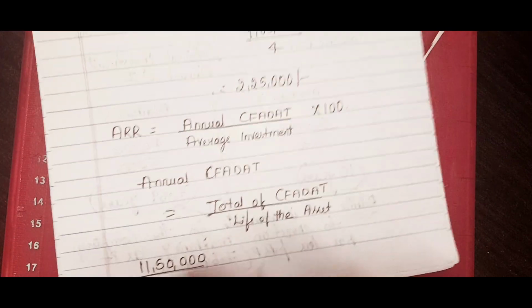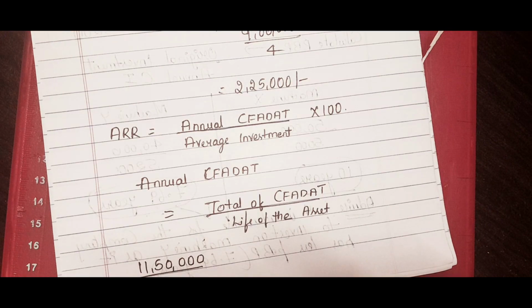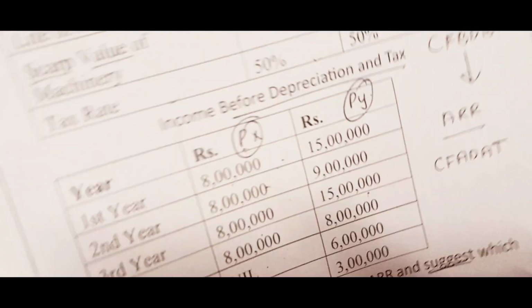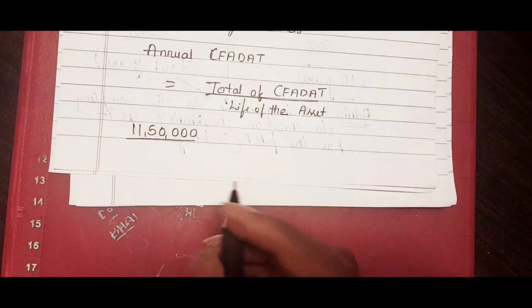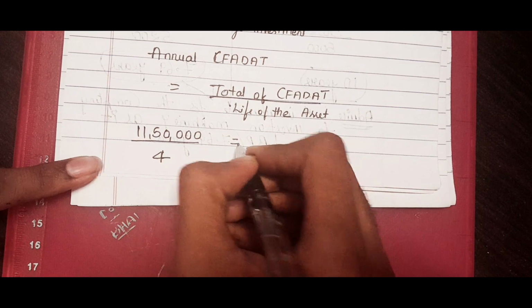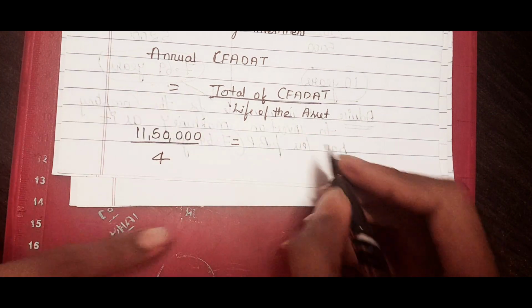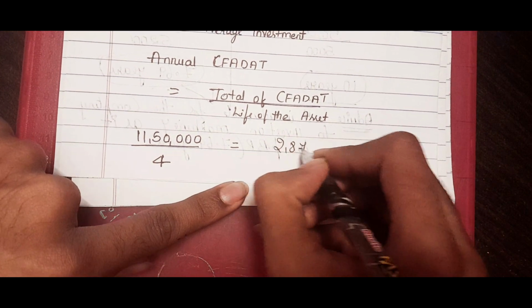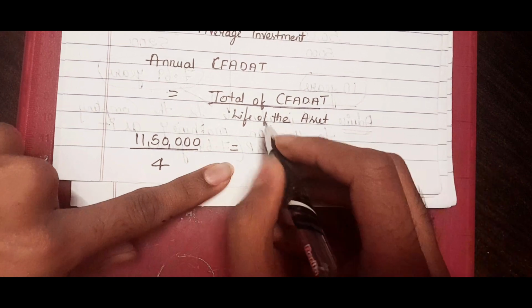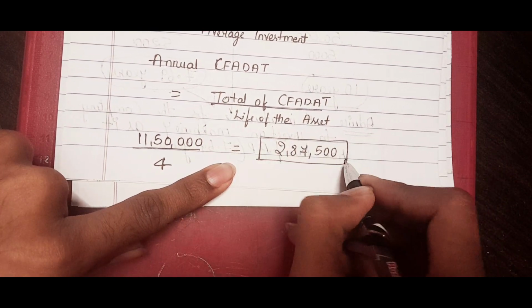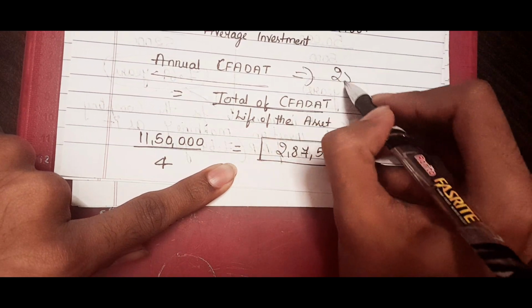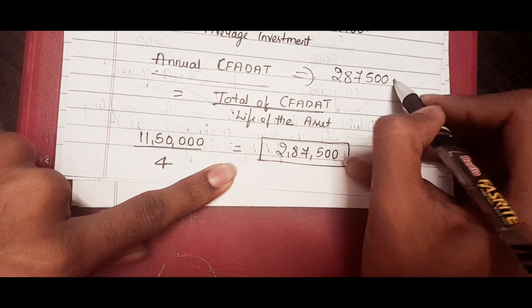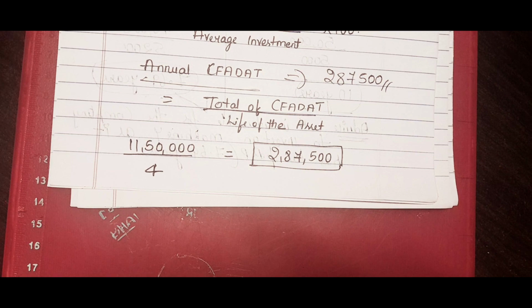Now life of the asset, they have given in the question itself. They have told the life of machinery is 4 years. So 11,50,000 divided by 4 will be 2,87,500. This is annual CFAD 80. Next we need to calculate average investment.